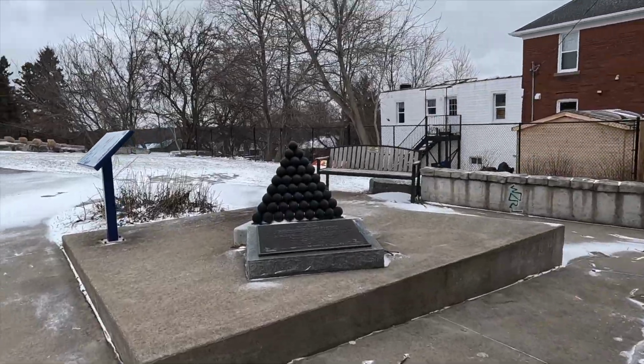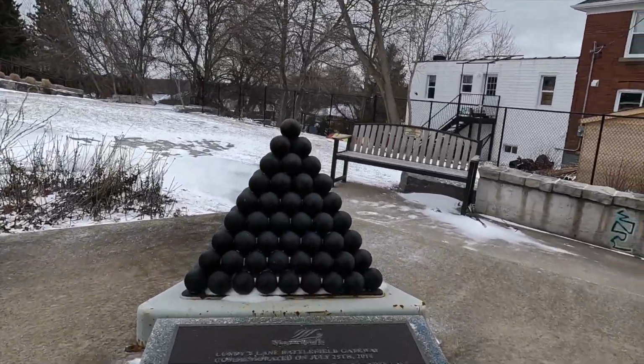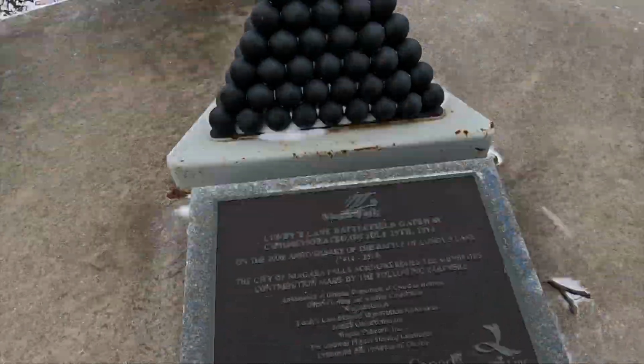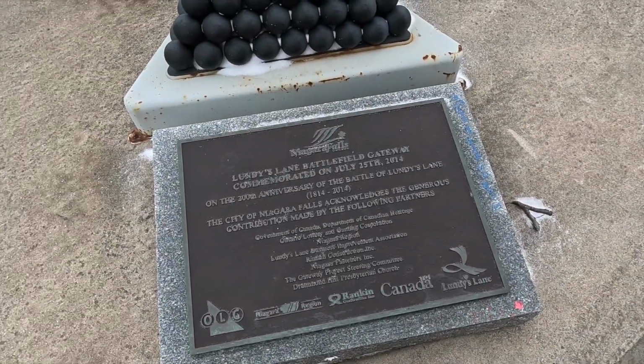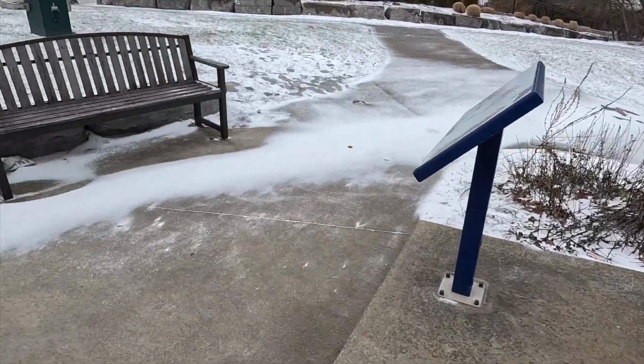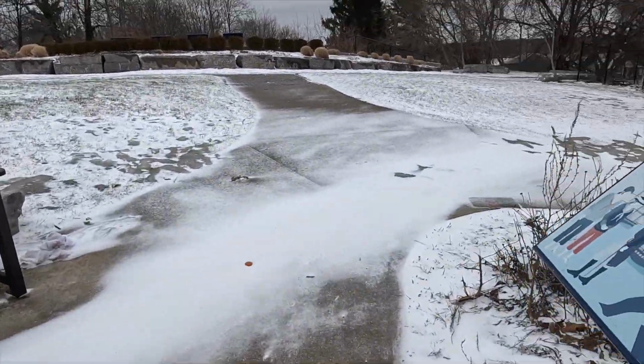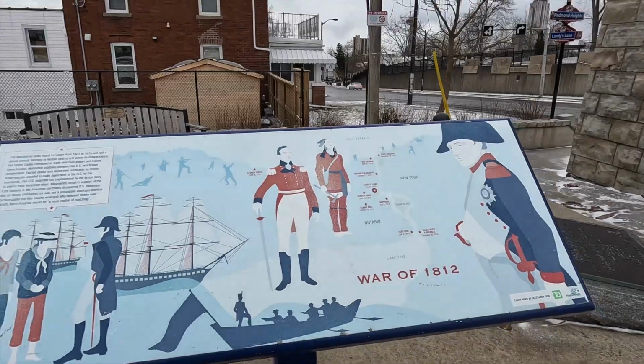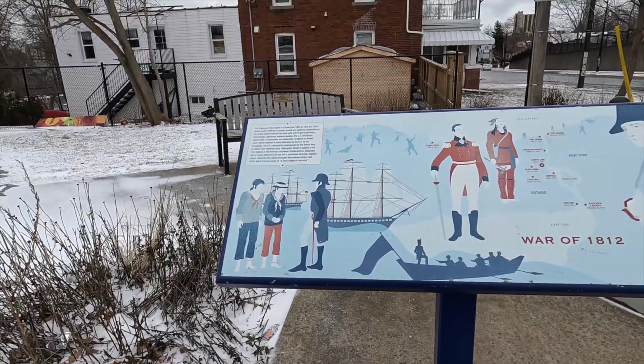Oh, don't tell me there are some cannonballs from the battle. Oh no, just a replica. I was about to say, no way they found some of them and kept them. What else do we got? So here are some little uniforms. Nothing fancy. I want to go to the good part.